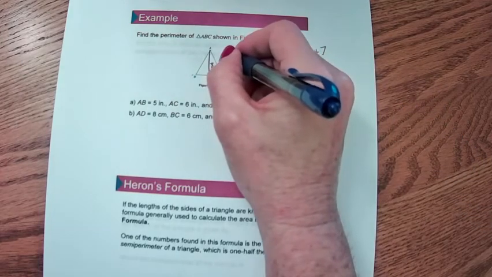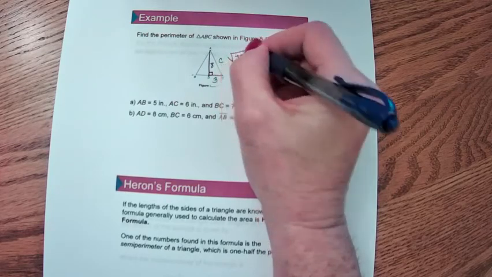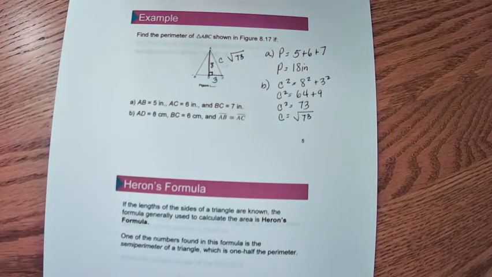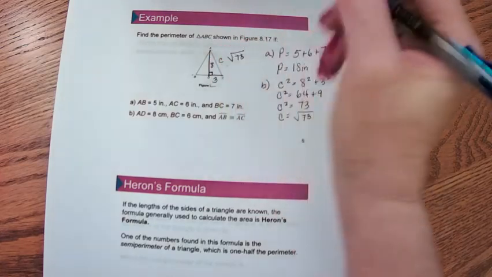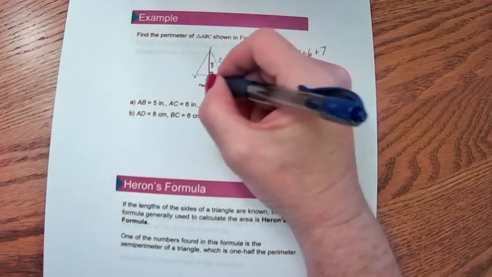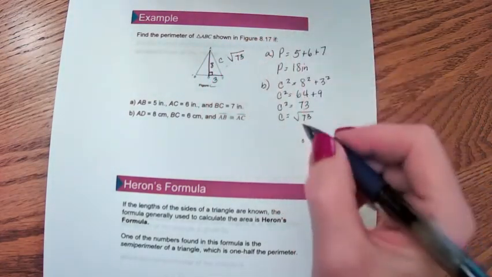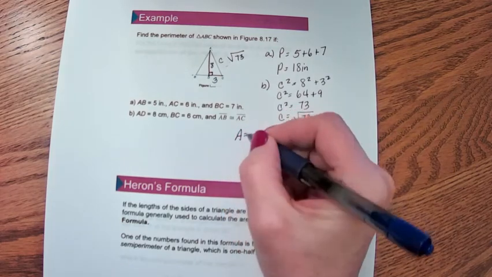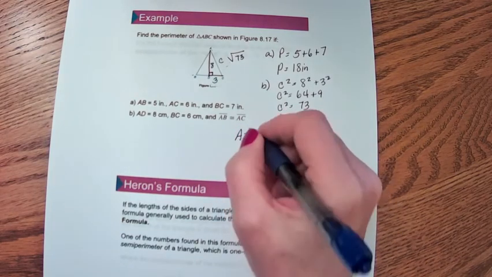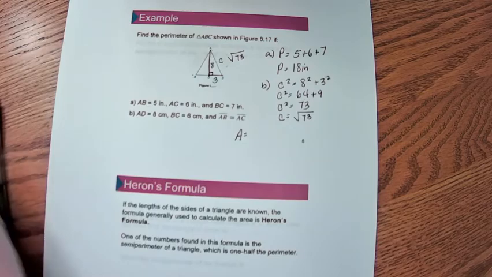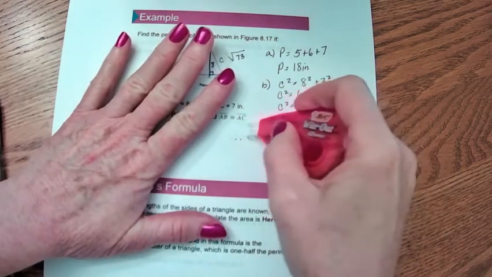So this side over here is the square root of 73. All right, and so that's perpendicular. That's going to bisect that side.